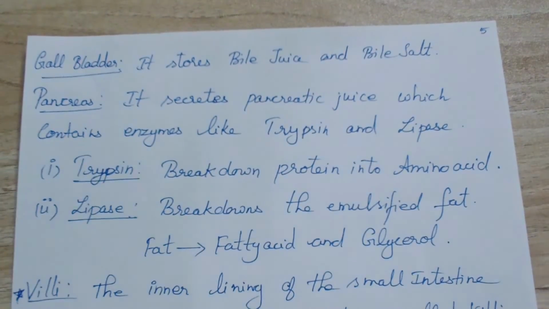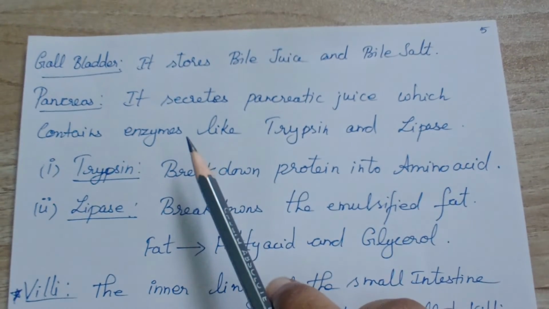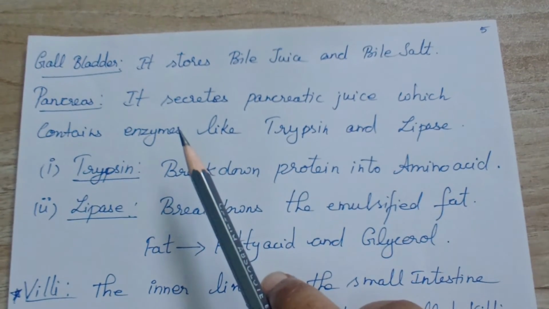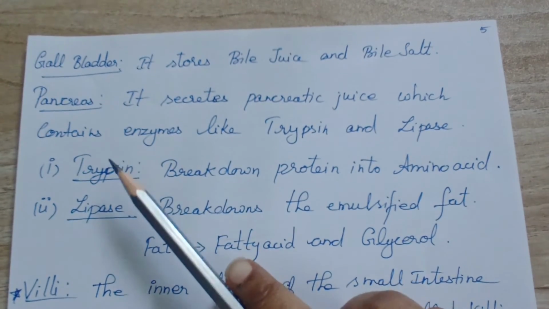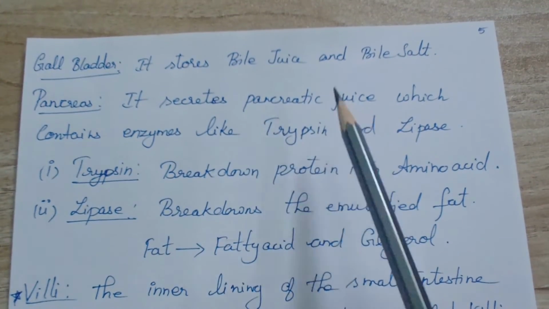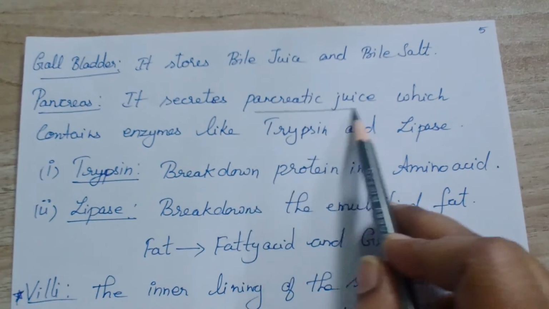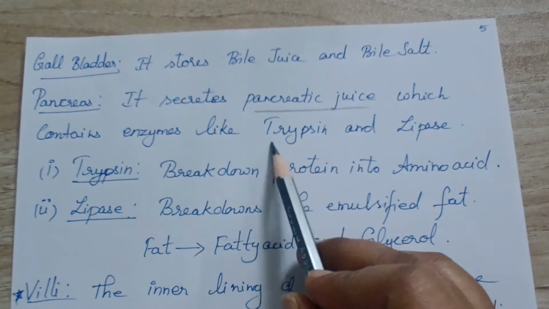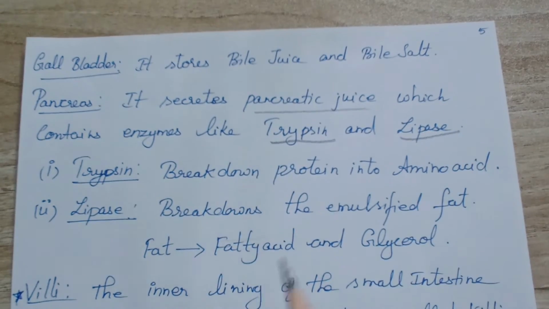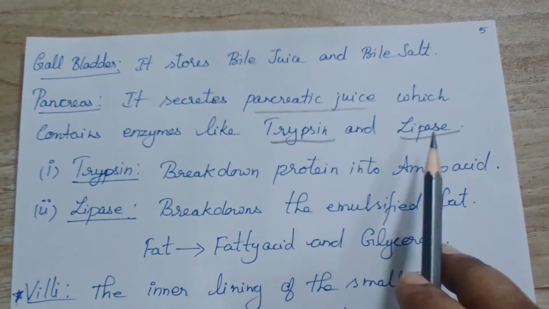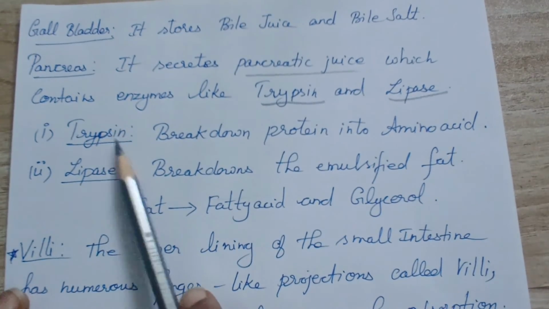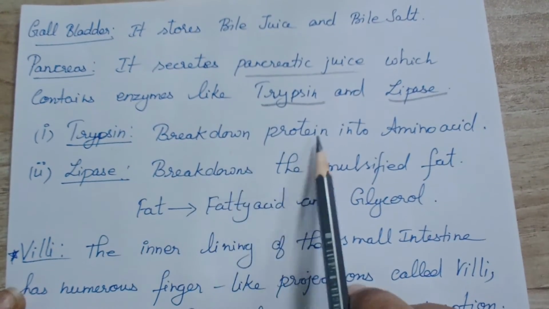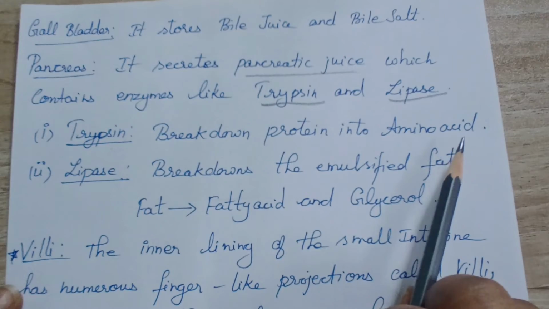Okay, next one, pancreas. So you know that liver secretes bile juice and bile salt, whereas the pancreas secretes pancreatic juice, which contains enzymes like trypsin and lipase. What is it? Trypsin and lipase. Okay, so what is the purpose of trypsin enzyme? This trypsin enzyme breaks down protein into amino acids.